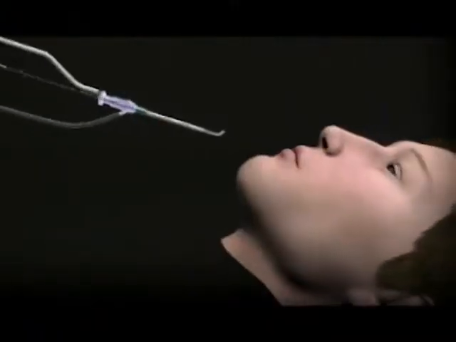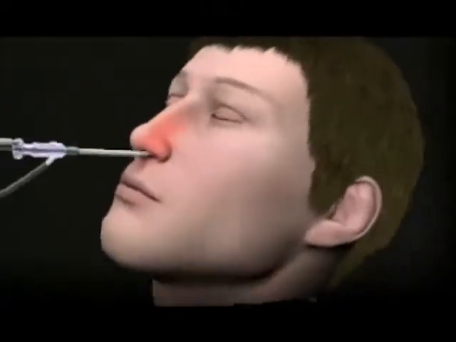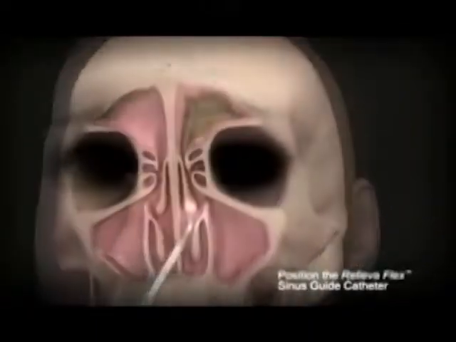Now we have less than 2 minutes left, so we want to definitely get to the video. Okay. Tell us about that. This is sort of the latest and greatest. Yes, this is the latest. This is the future. And this is called balloon sinuplasty. And now we can actually open up sinuses without removing bone.